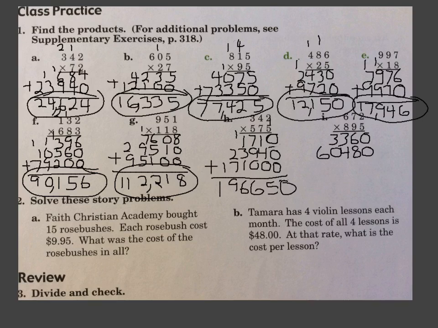Okay, now we're doing our hundreds place, so we need to put 2 zeros. 8 times 2 is 16, carry the 1. 8 times 7 is 56, plus that 1, 57, carry the 5. And 8 times 6 is 48, plus the 5 would be 53.